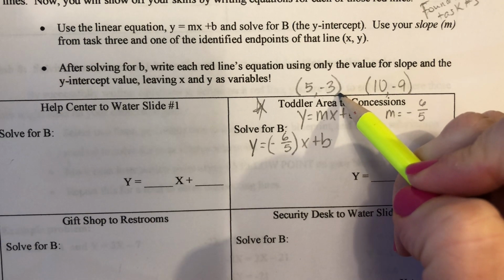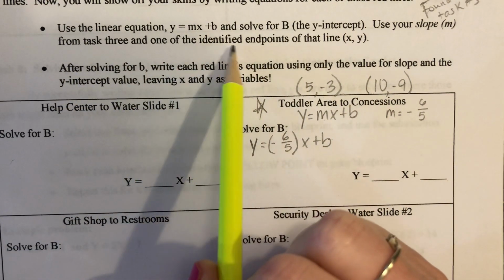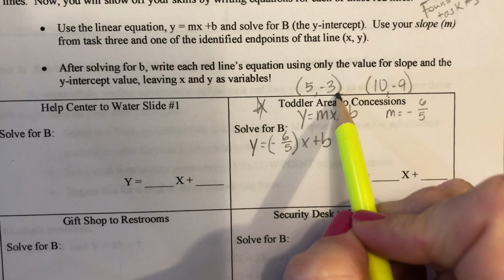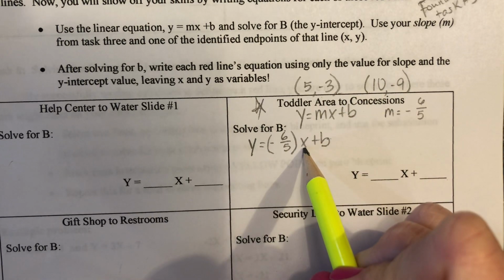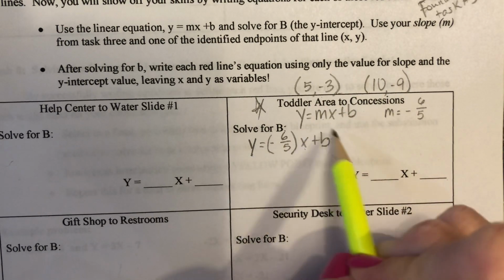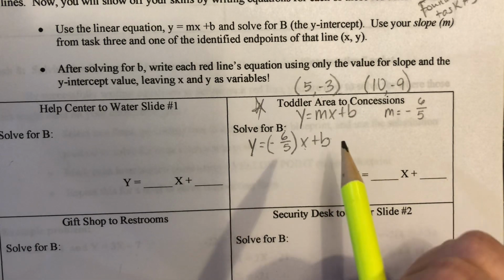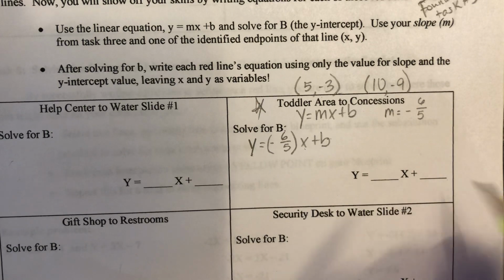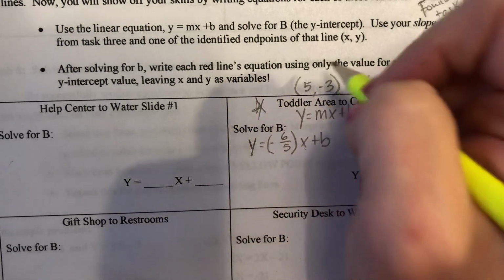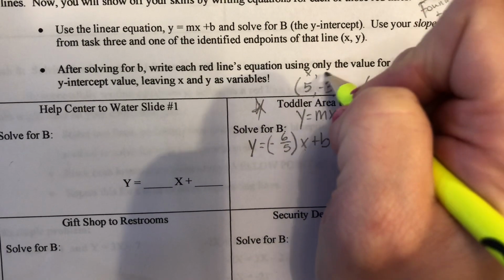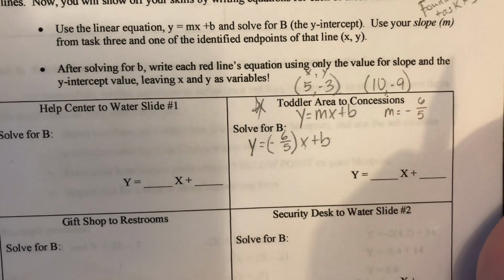That is what it is telling me to do right here: identify one of those endpoints. I'm going to replace the x value and the y value so that I will be left with just the variable b, and therefore I can solve for it and then write my equation. Again, the first number is our x, the second number is our y.